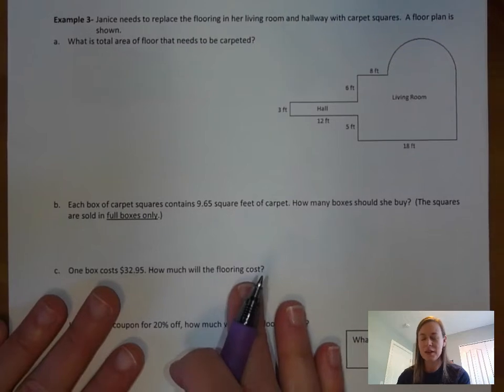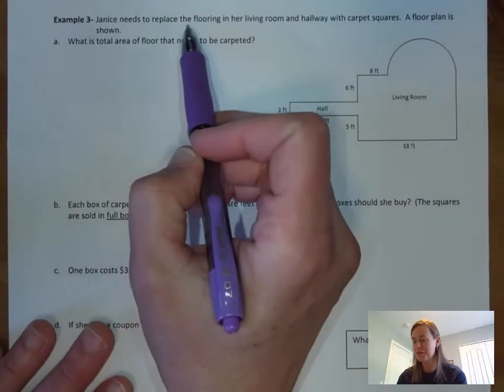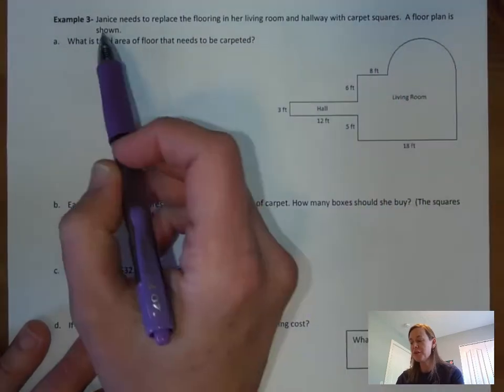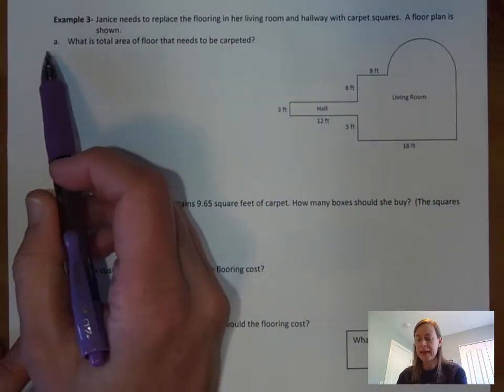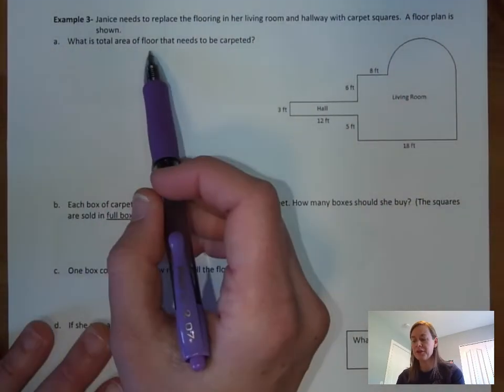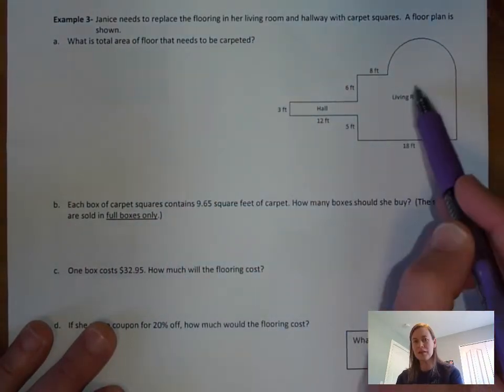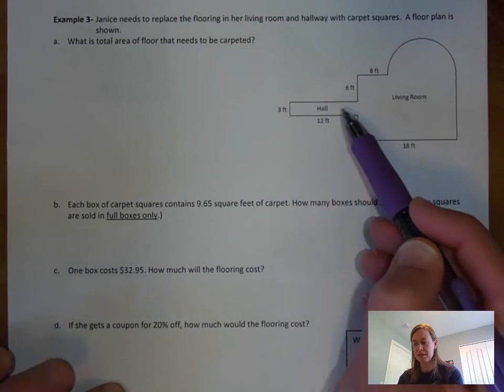So reading example 3, it says, Janice needs to replace the flooring in her living room and hallway with carpet squares. A floor plan is shown. So part A asks us, what is the total area of floor that needs to be carpeted? All right, so you've got this kind of big living room here and a hallway out to the side.